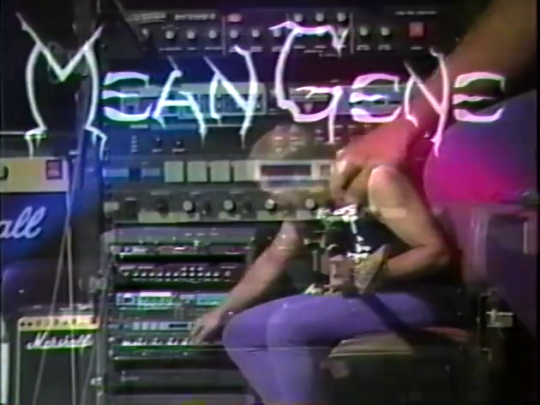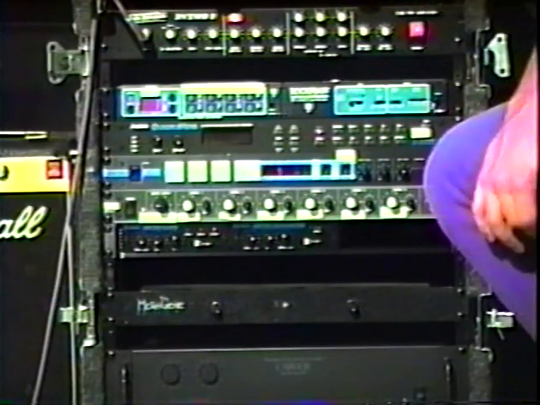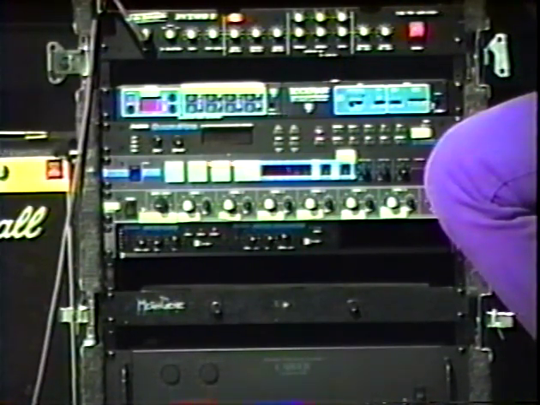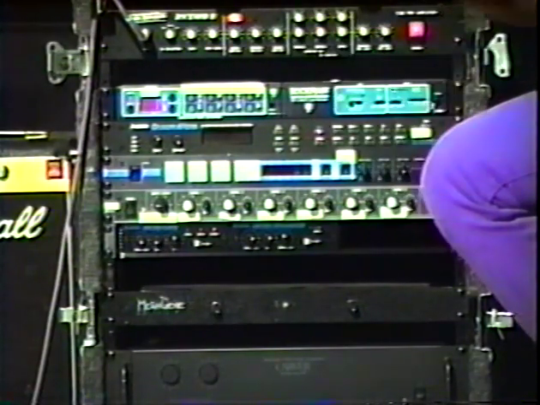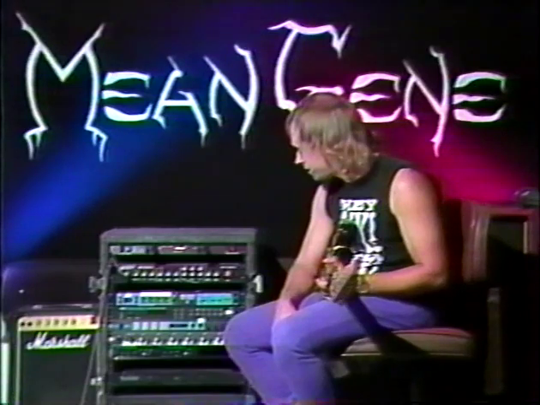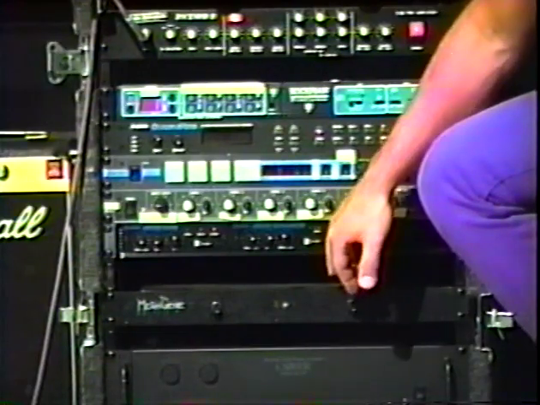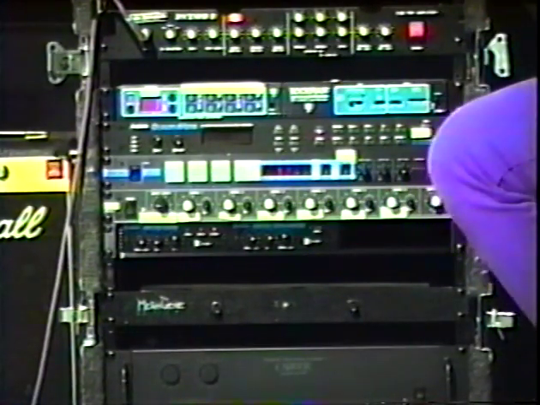Then we come down here a little bit farther to the Lexicon micro gate, which after everything goes through all that stuff, it reaches the gate, and if there's any noise there, it shuts off the gate when I'm not playing, or actually it turns on the gate when I'm not playing, so nothing gets through the gate, and then when I start playing, the gate opens back up and lets all the juice come out.